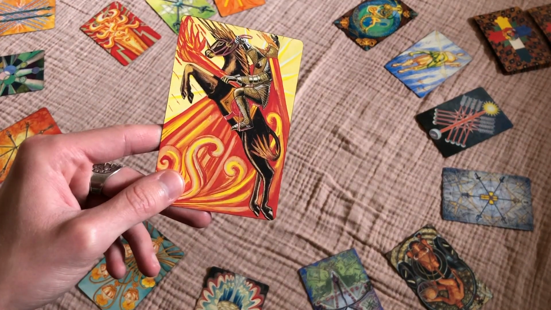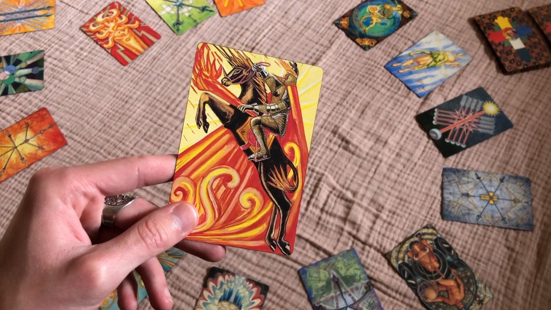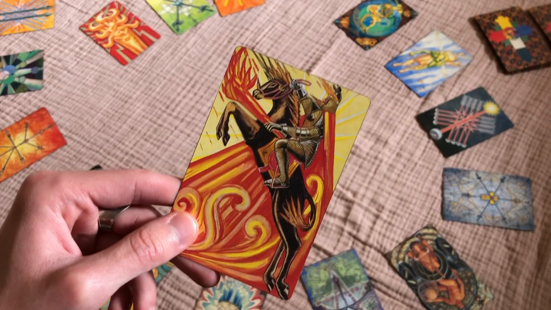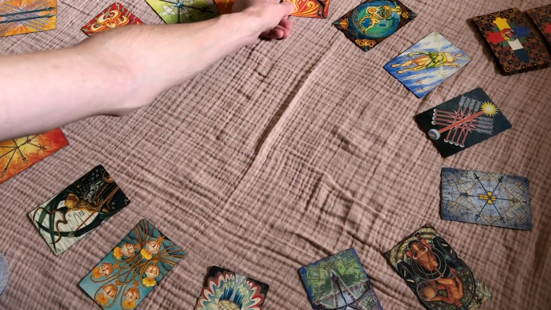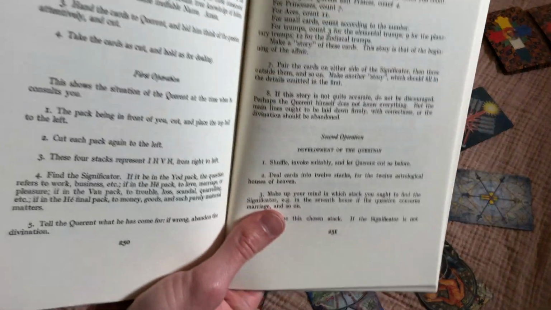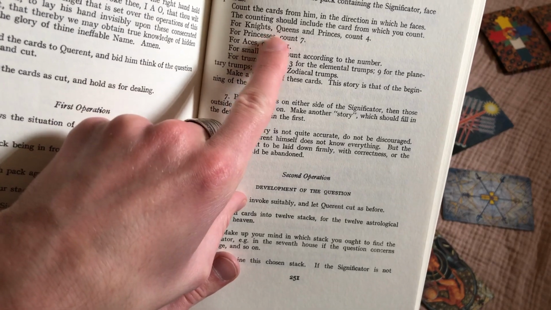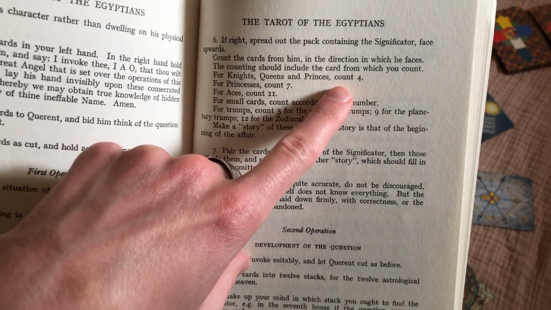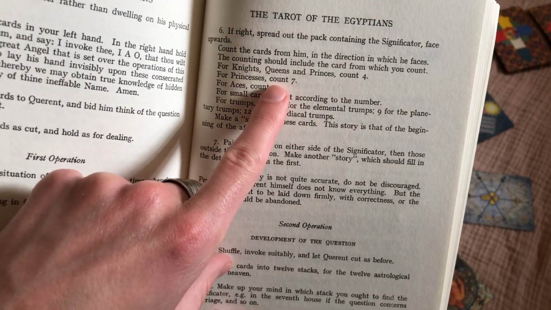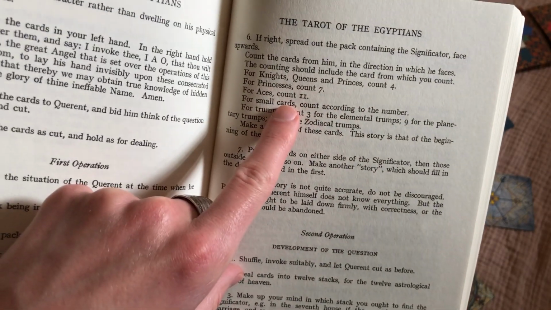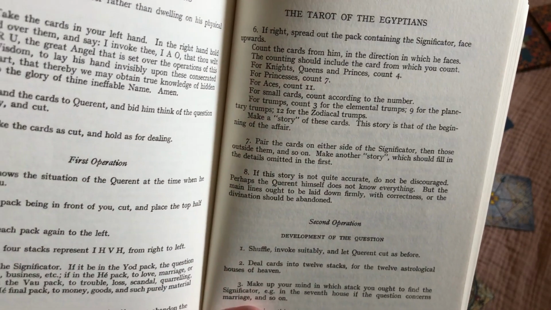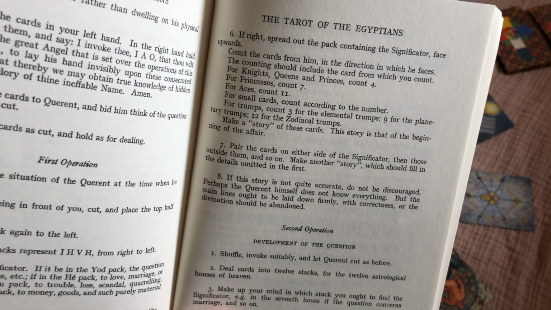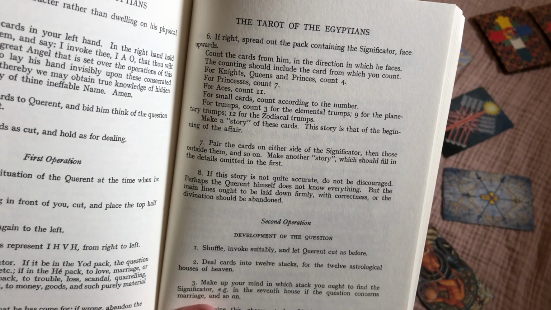Crowley anticipates that one will use a court card for their significator, so depending on if it's facing right or left, you would count in that direction. Now, you would count based on the number associated with the card. So for knights, queens, and princes, you count 4. For princesses, count 7. For aces, count 11. For small cards, count according to the number. So for 2s through 10s, you would count just based on what the number of the card is.